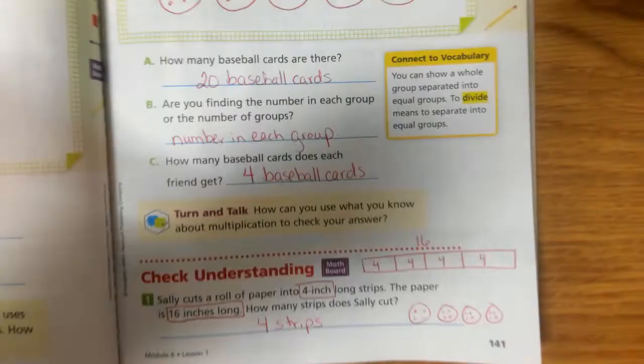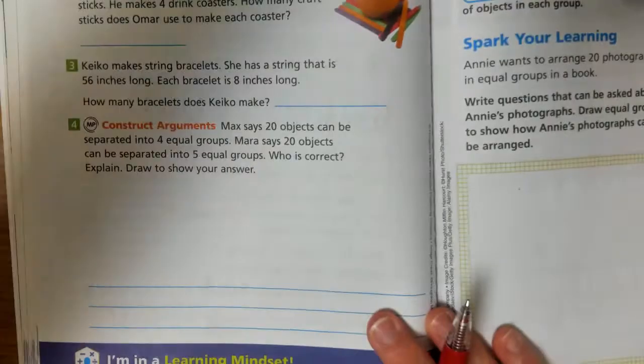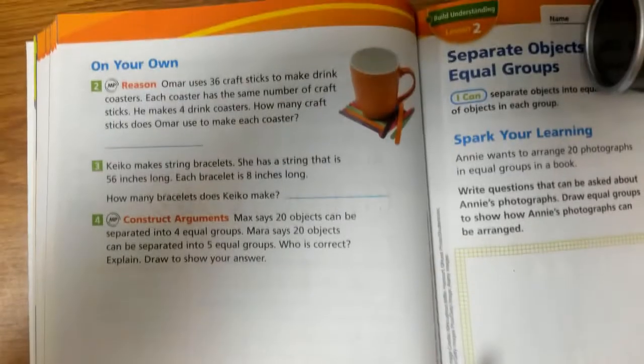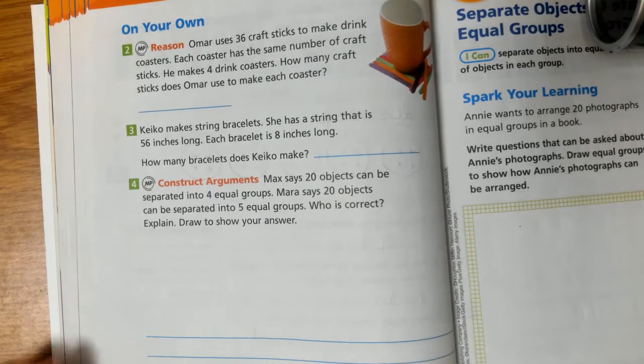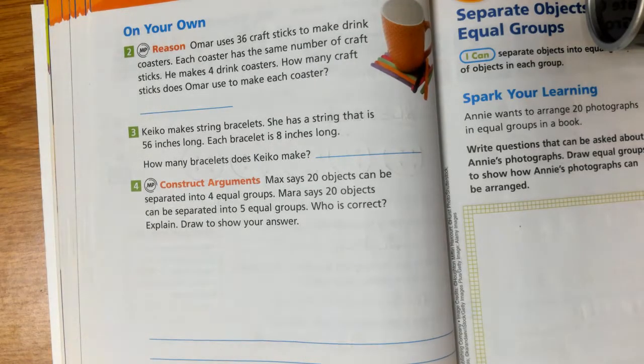All right, our last page, 142. This is the on your own section, remember. So if you want to work independently, you can, and then come back and check your answers, or just stay right with me.